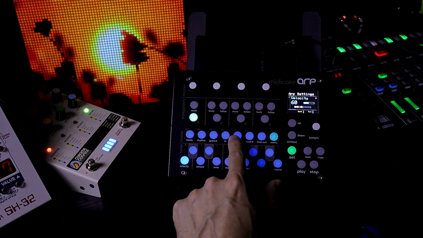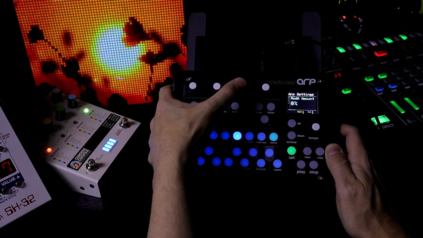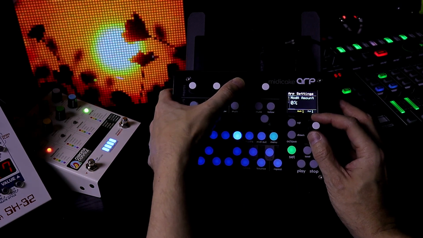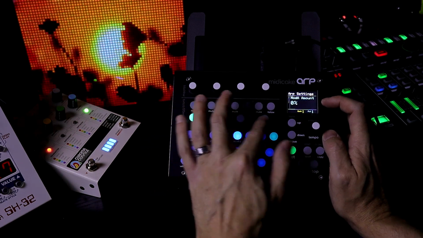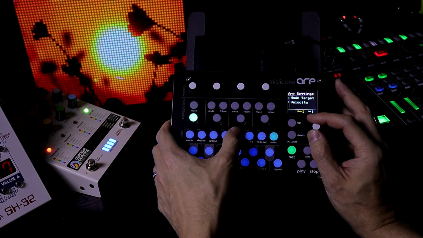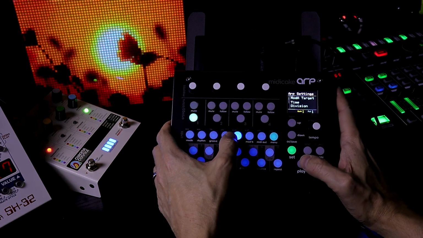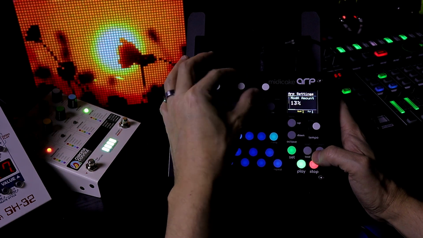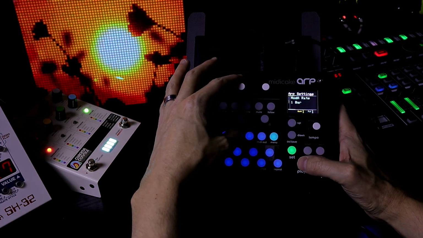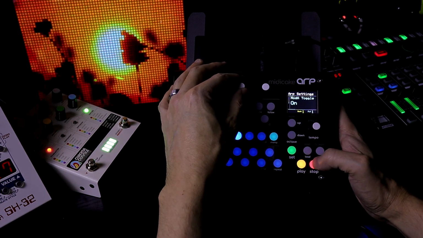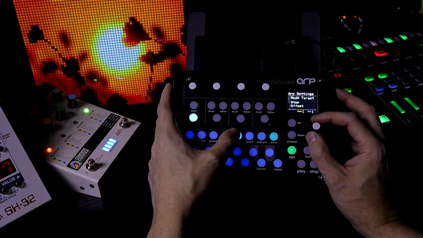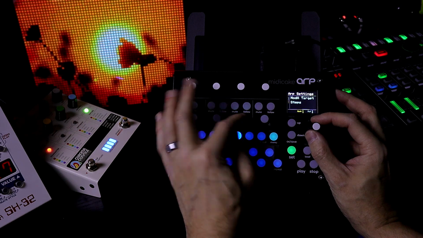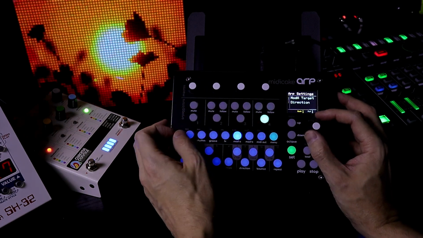Now what I want to do is go into mod. Instead of changing time division, let's hold it down and go to mod A amount. Okay, so that's what I have set. And that's set for all of these. So for this one, let's change the target, move that to time division. Now let's just see what happens when we turn it up. So let's choose step offset for this one. Let's choose octave for this one. Let's choose steps for this, direction for this one.